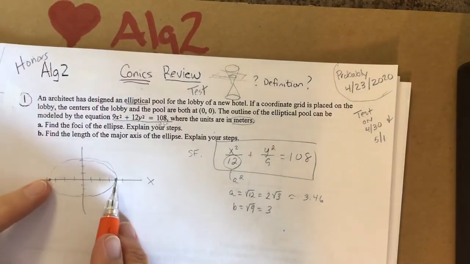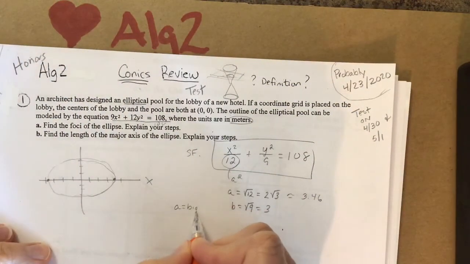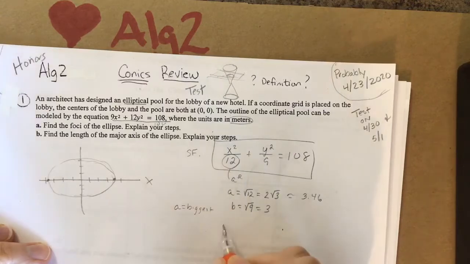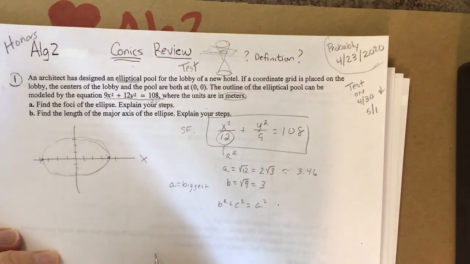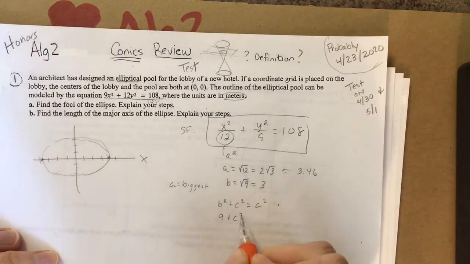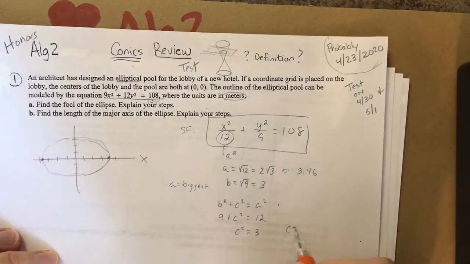Well, for an ellipse, a is the biggest number. So we're going to have b squared plus c squared equals a squared. So b squared is 9. c squared I don't know. a squared is 12. c squared is 3. c is the square root of 3.